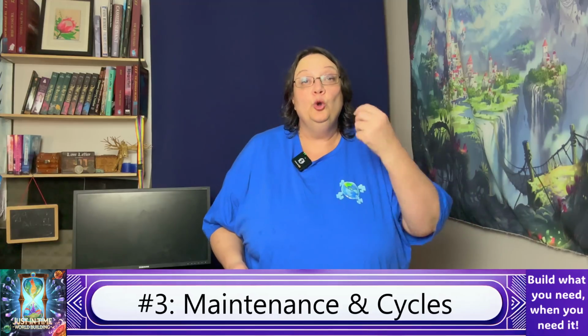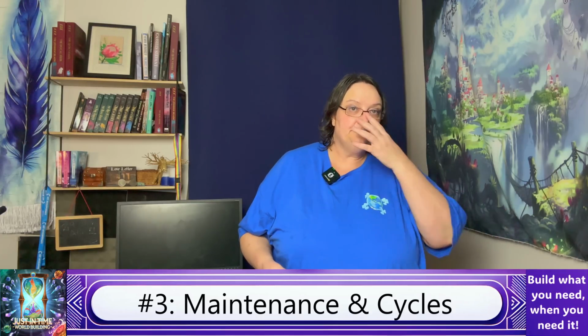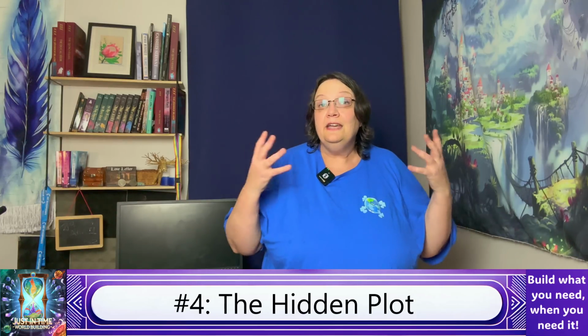To craft a maintenance plot, ask yourself, what is slowly falling apart? And who is working collectively to hold that together? And what tensions arise within that effort? And if you want to make that a cyclical plot, consider what cycles exist in your world, magical, political, or personal. Now, let's move to our fourth and final plot structure in the carrier bag, the hidden story.